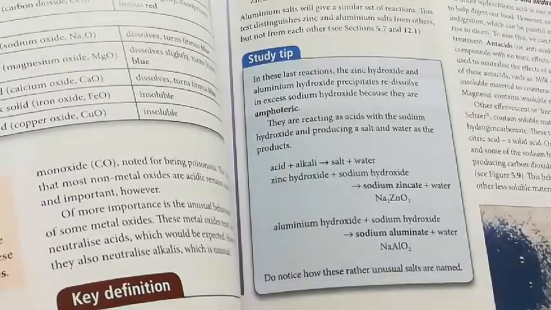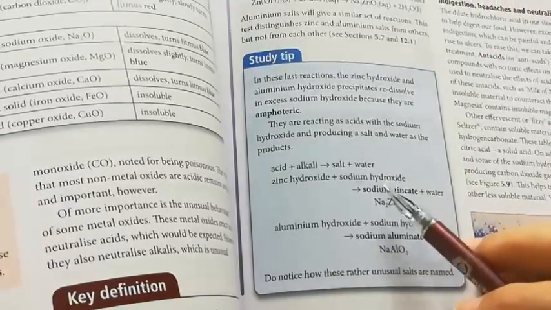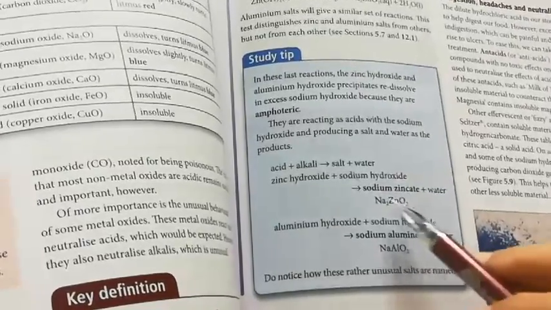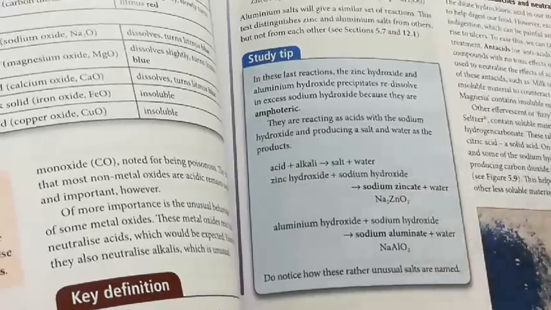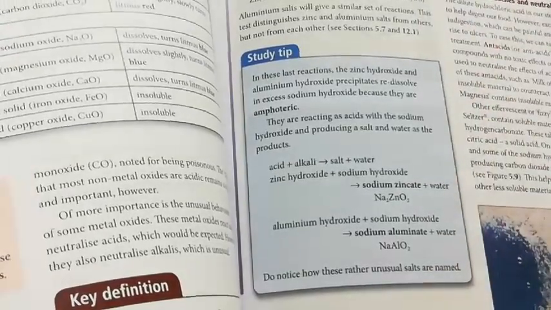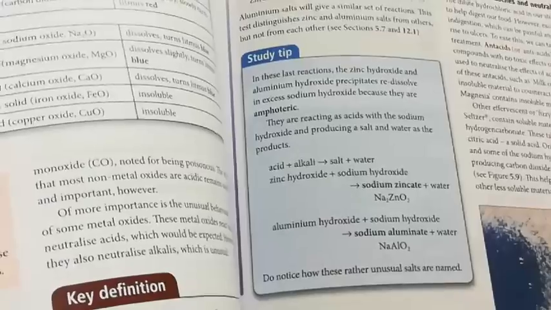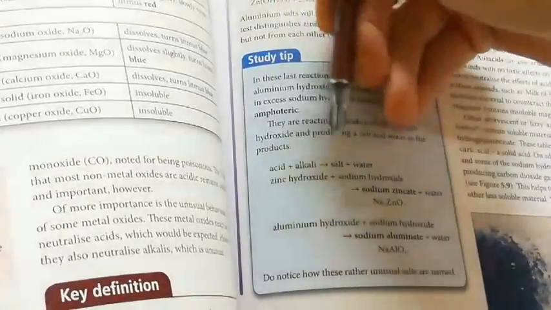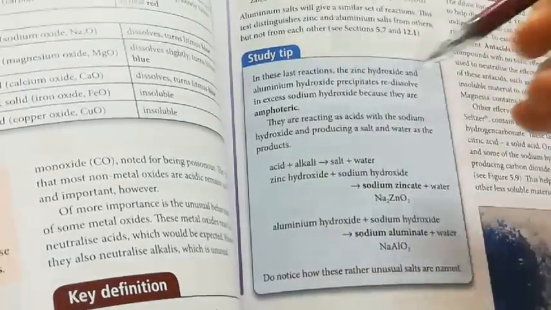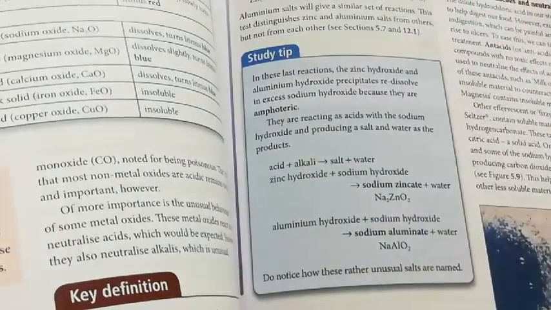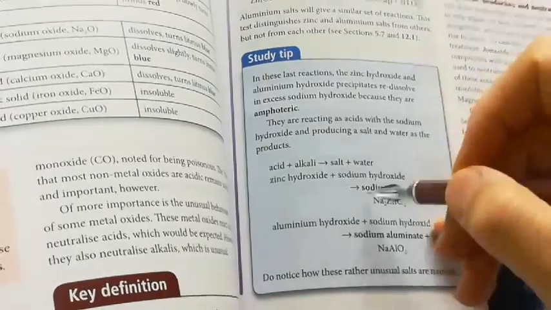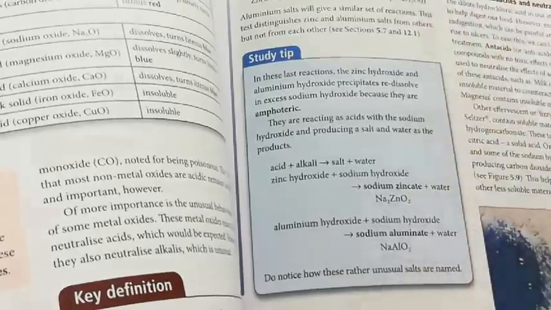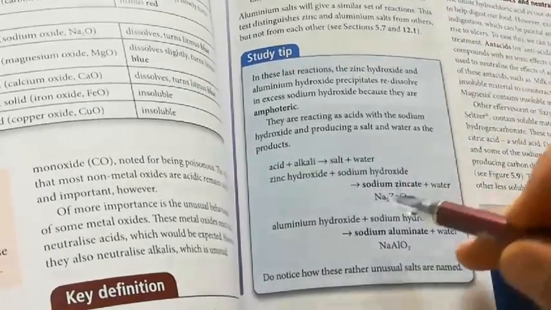It's not a normal salt. The name of the salt is sodium zincate: sodium with zinc with oxygen. Its name is sodium zincate. How can I predict it? Actually, there is no rule like the previous rules. If you remember rules number 1, 2, 3 and 4, we have taken four rules for the reactions of acid and alkali. But in this case, I cannot give you a specific rule, because this is an amphoteric hydroxide, and the name of the salt is actually unpredictable, which is sodium zincate.